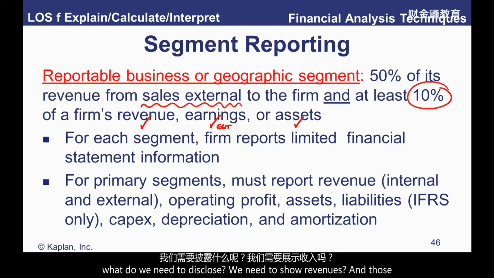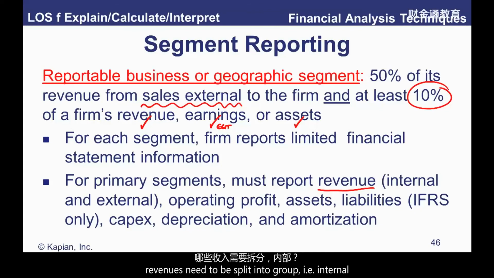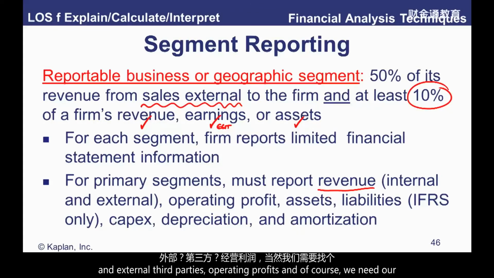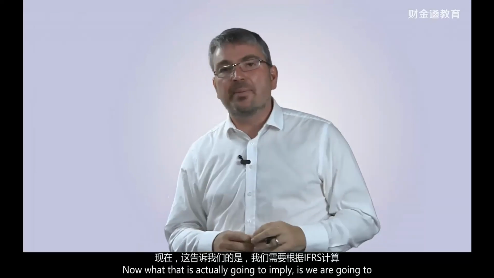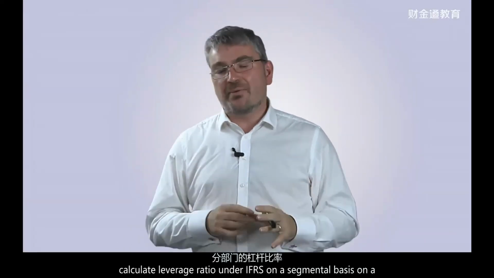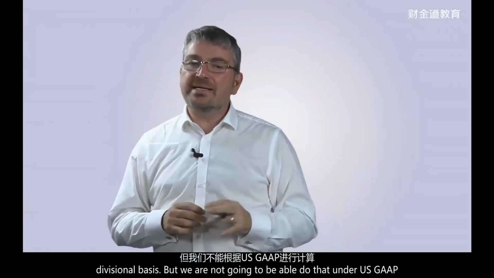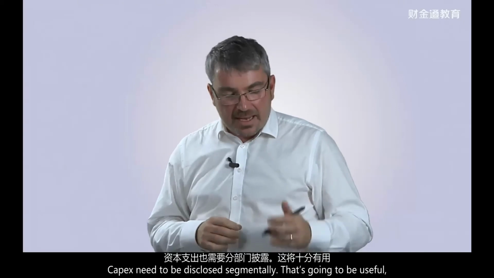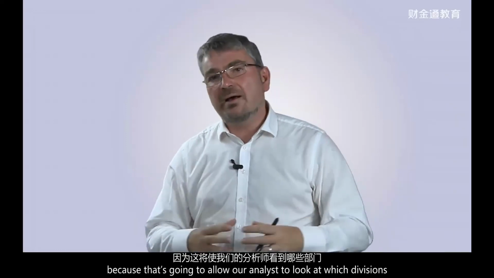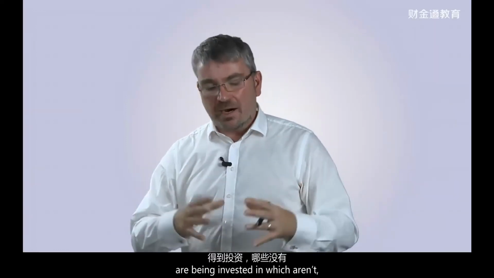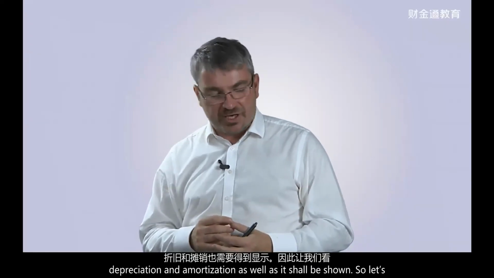Now, once we've got a segment, what do we actually need to disclose? We need to show revenues, and those revenues need to be split into group, i.e. internal, and external to third parties, operating profit, and of course we'll use our proxy for that, EBIT, assets, liabilities, but notice with our liabilities it's IFRS only, not US GAAP. Now what that's actually going to imply is we're going to be able to calculate leverage ratios under IFRS on a segmental basis, on a divisional basis, but we're not going to be able to do that under US GAAP. CapEx needs to be disclosed segmentally. That's going to be useful because that's going to allow our analysts to look at which divisions are being invested in and which aren't. Depreciation and amortization as well is separately shown.